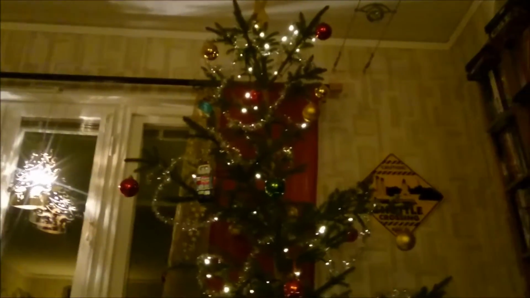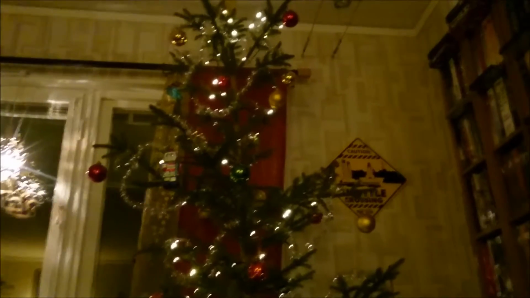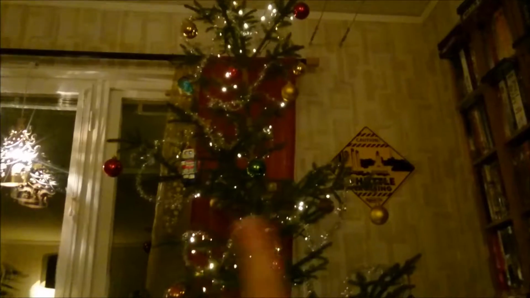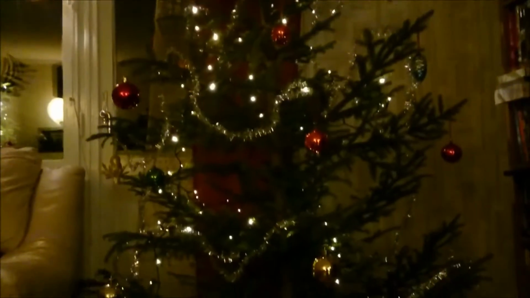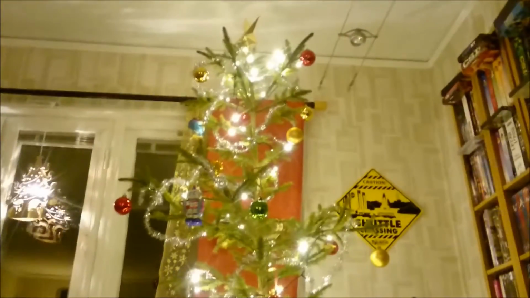Here you can see my Christmas tree. You can also see my robot. Hello, Mr. Robot. And as you can see, I have a LED strip here, which has plenty of LEDs. And I'll turn this off. There you go. It's quite bright.